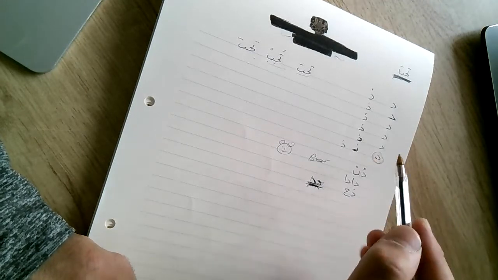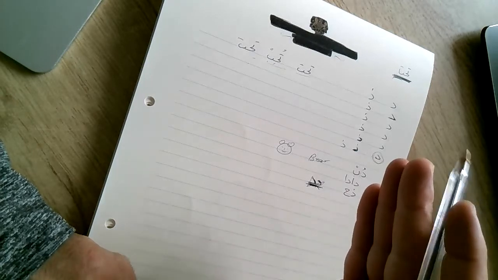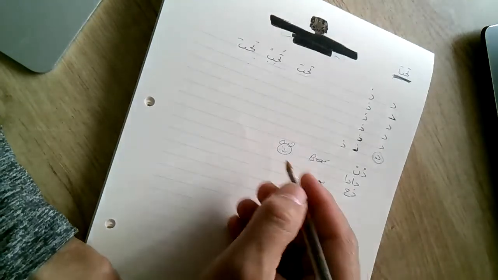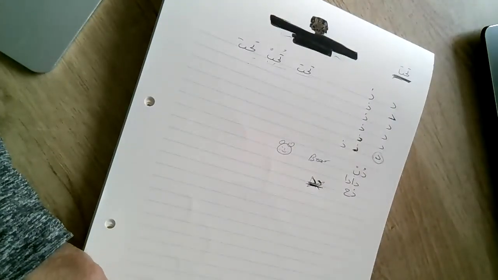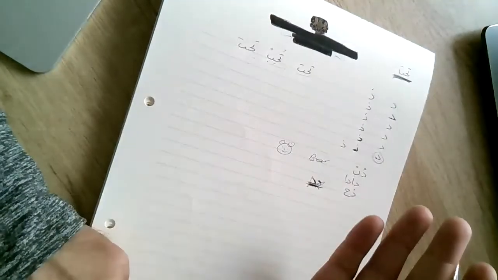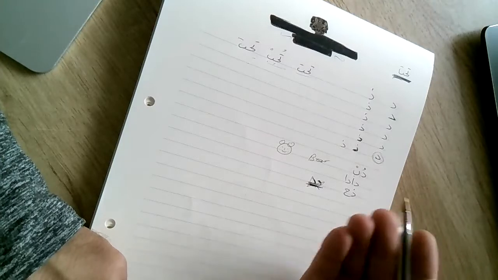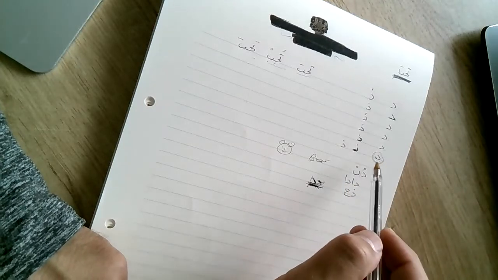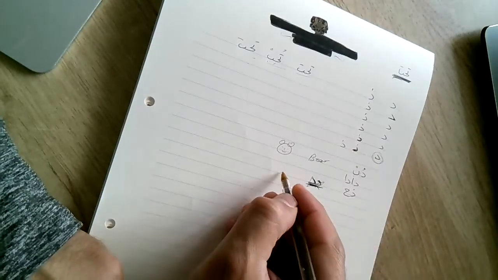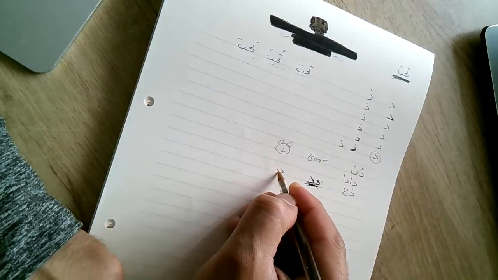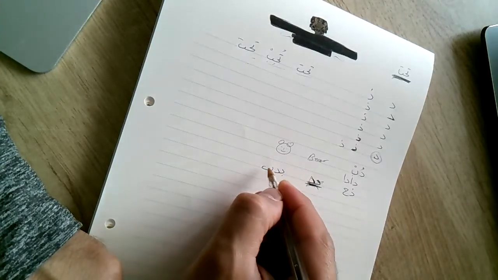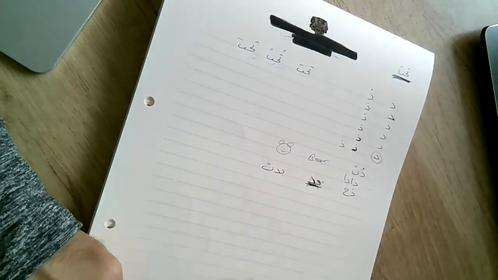Now, dal in the middle of the word will be exactly the same as if I am making it at the end, because it doesn't accept connection after it. So, for example, if I would say ba, da, dal, and then ta.